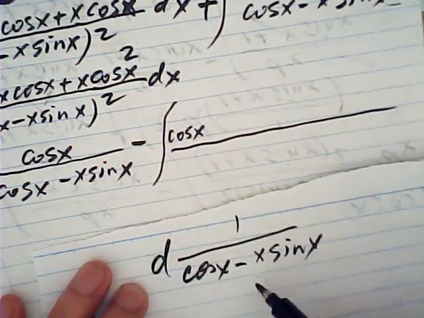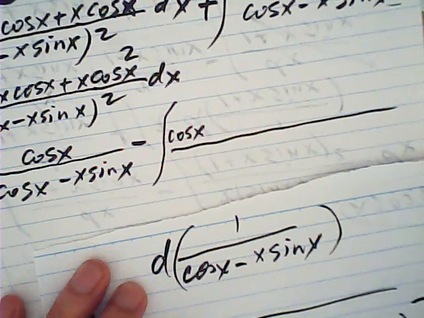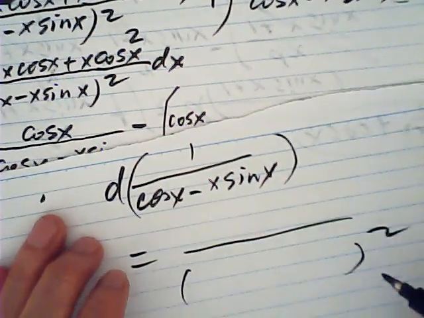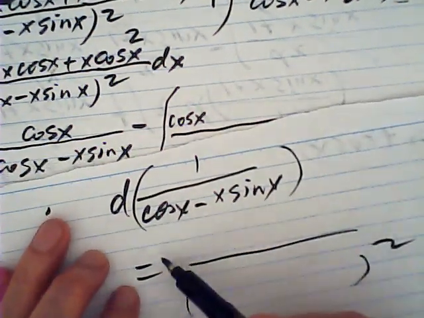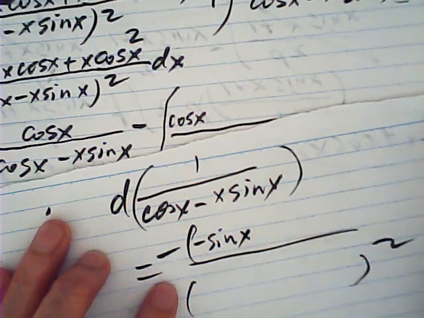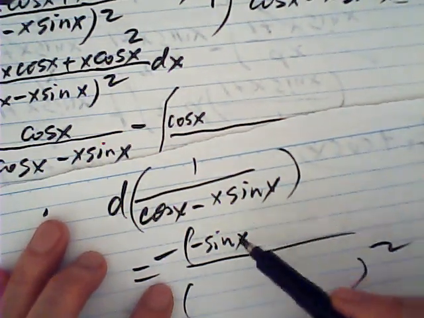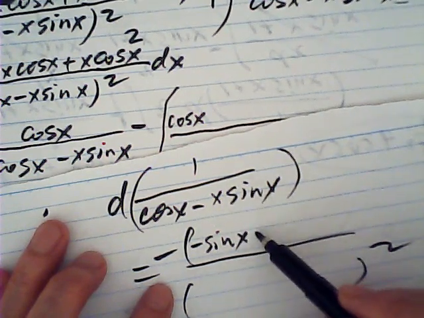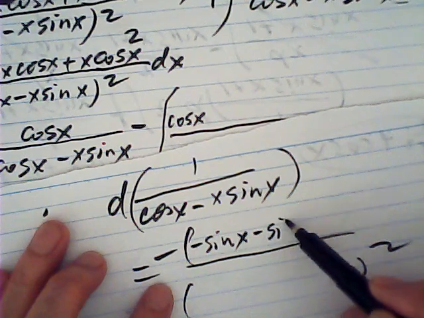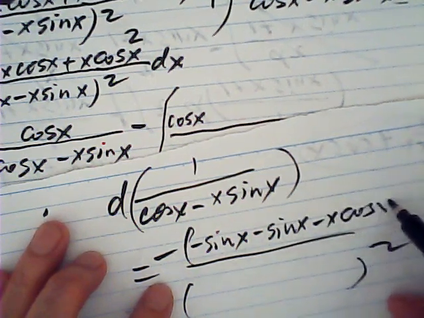This is v times du. du becomes this one squared, right? Times the negative of this derivative, which is negative sine. And this derivative is negative sine again, negative x cosine x, right?